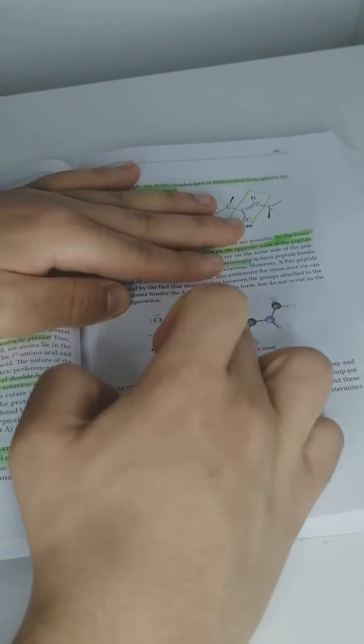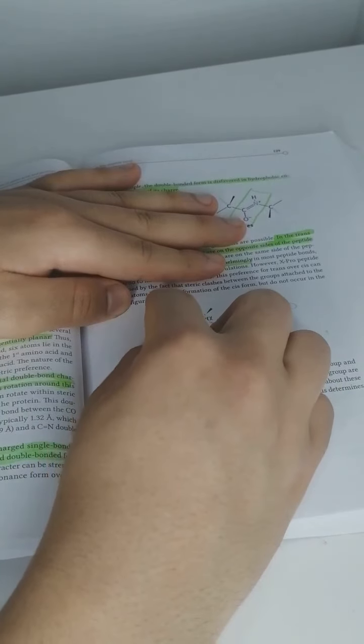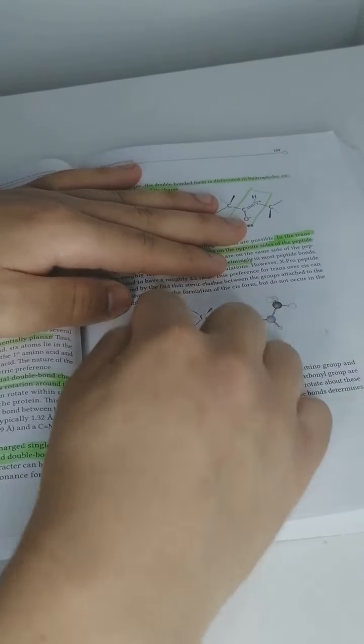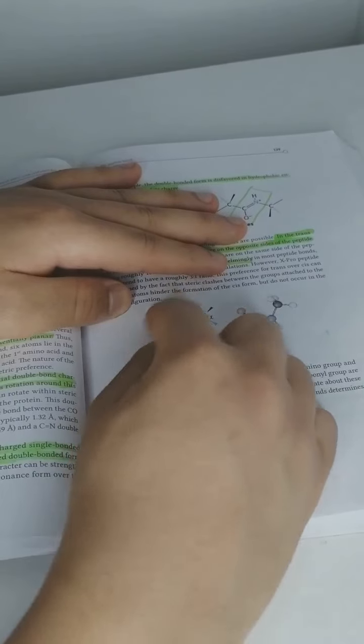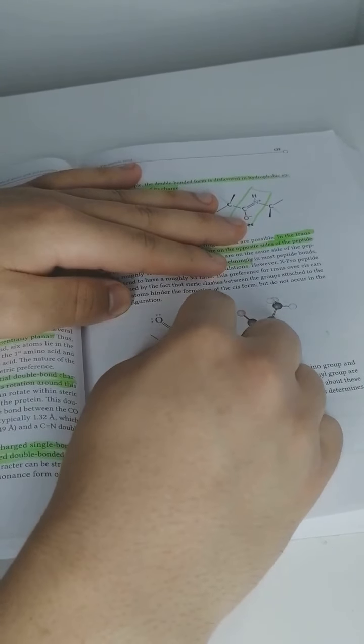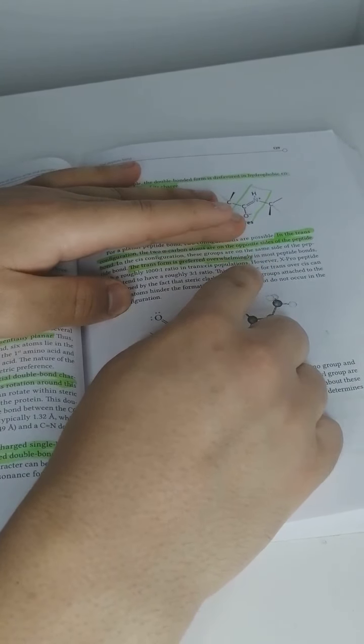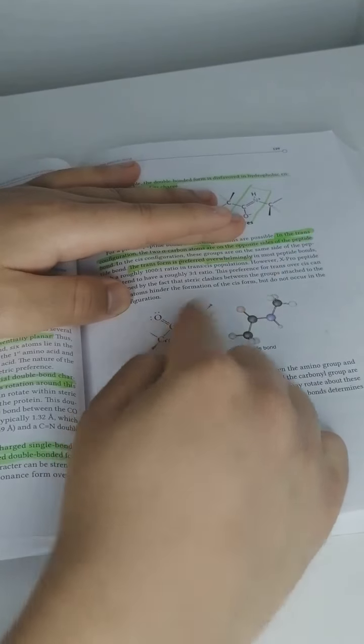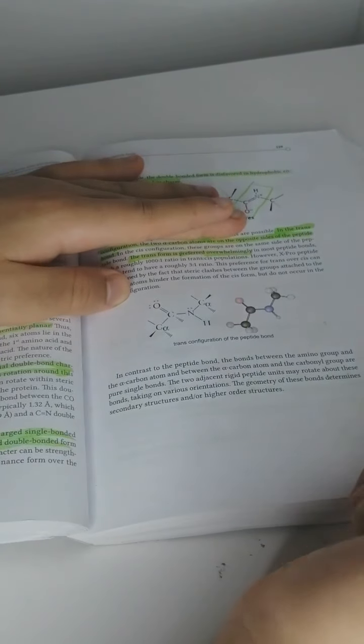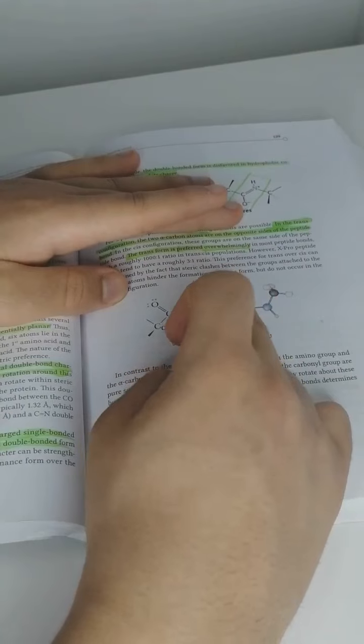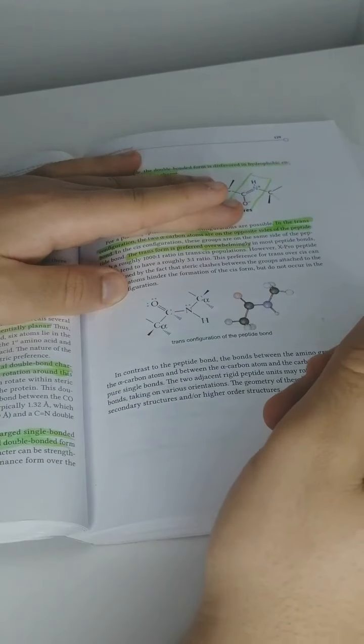If you have them both over here, so if you switch this around, you will see that this is the cis form. The carbon atoms are on the same side, but in this structure they're opposite to each other. You can see here, and that gives it a trans form. So that's the trans configuration of the peptide bond.